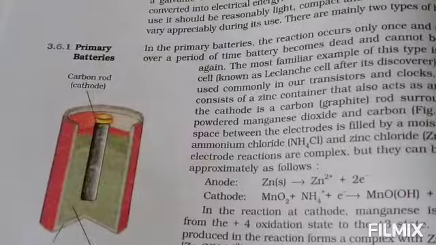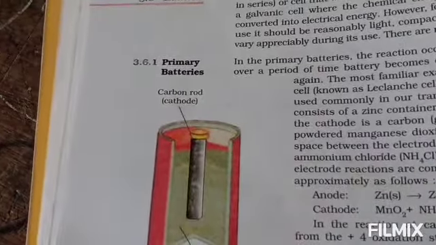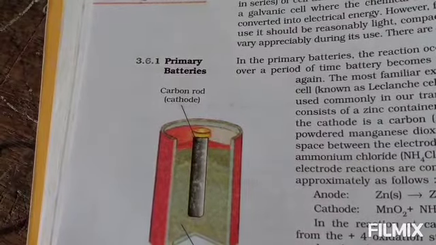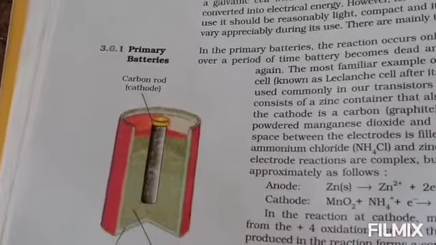Now, this dry cell is also called a Nacl cell.